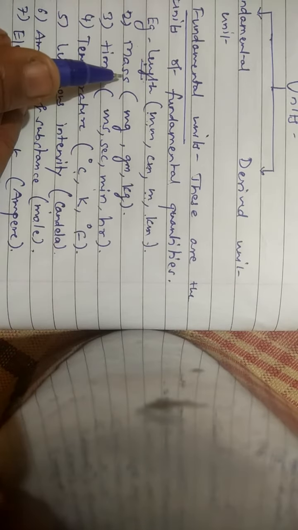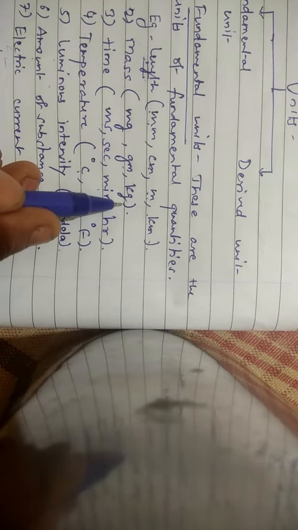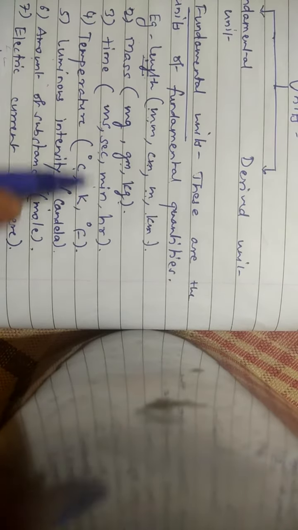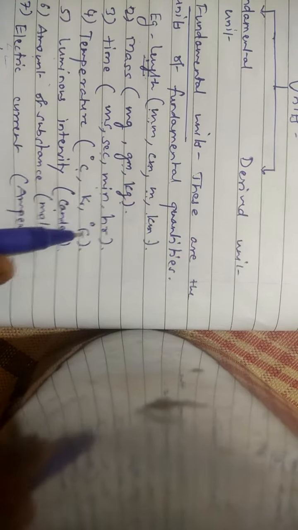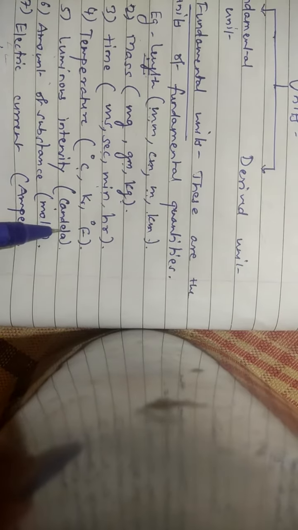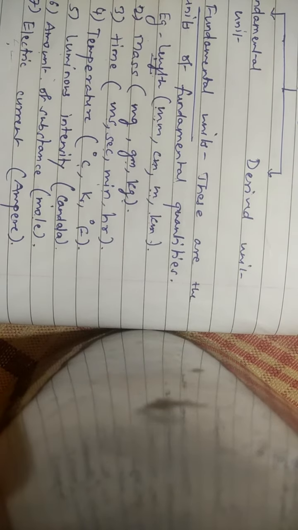Okay. So likewise, mass is measured in milligrams, grams, kilograms. These are the fundamental units. Time, milliseconds, seconds, minutes, hours. Temperature, degree centigrade, Kelvin, degree Fahrenheit. Luminous intensity is measured in candela. Amount of substance is measured in mole. Electric current is measured in ampere.